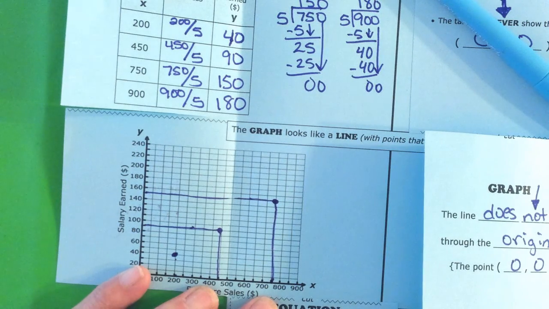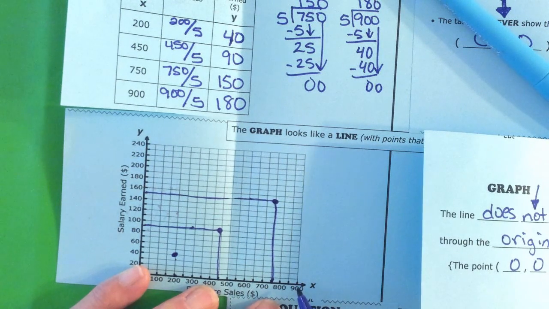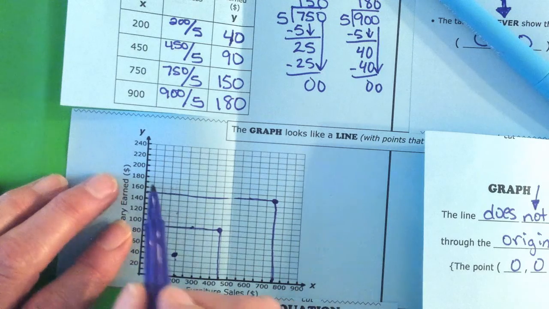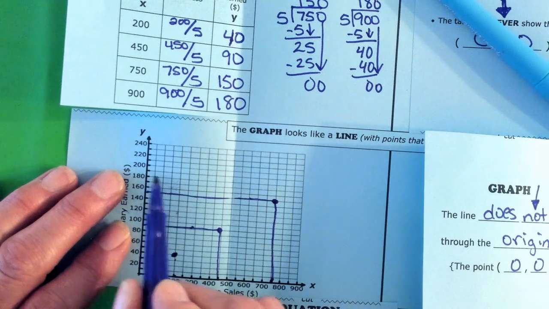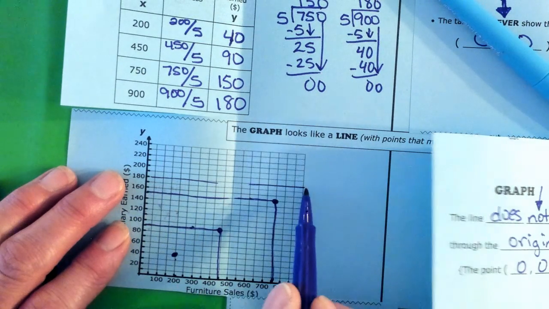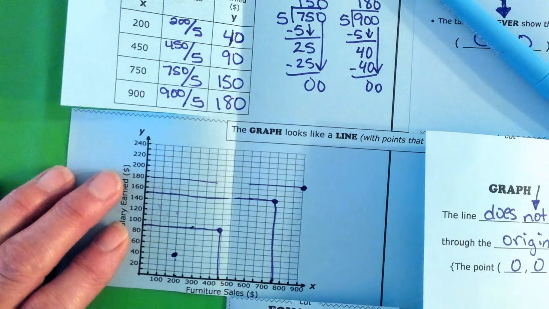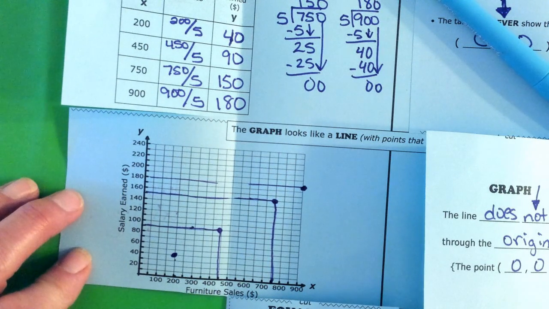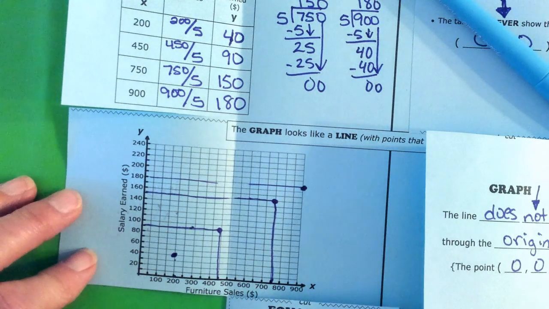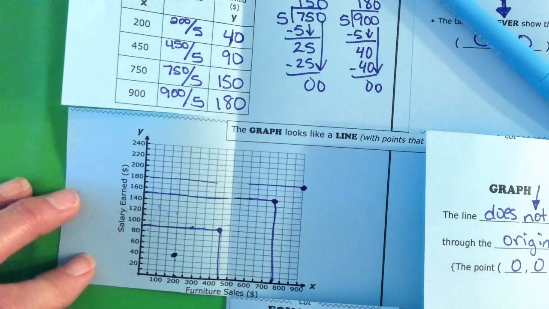There's my third dot. And then finally, 900 goes up to 180. 180 is here, and 900 is all the way across to the end. And there's my graph to represent the furniture sales and the salary earned.